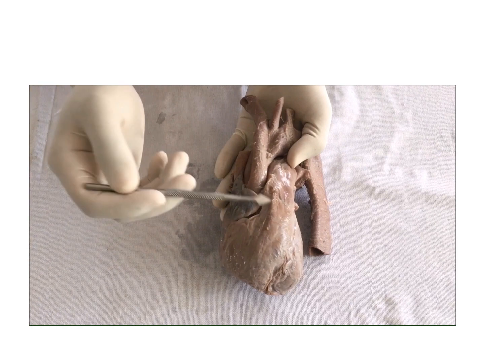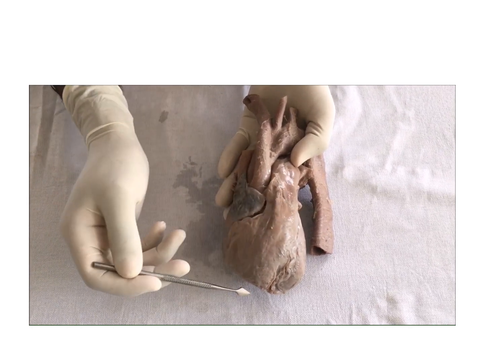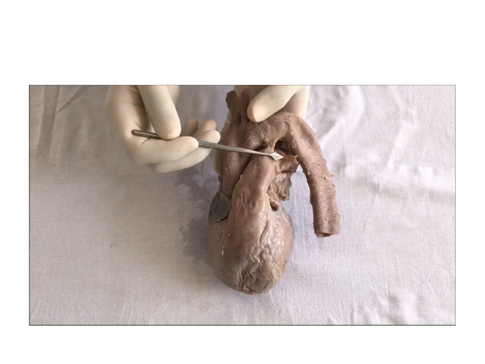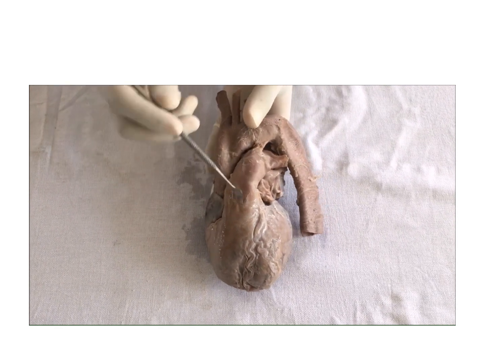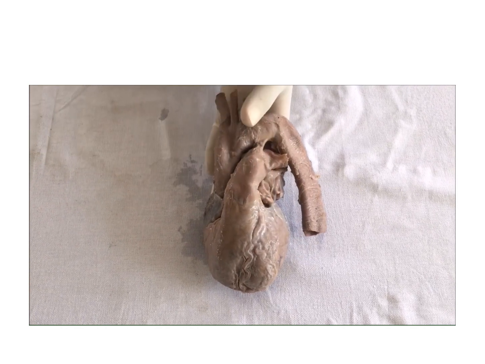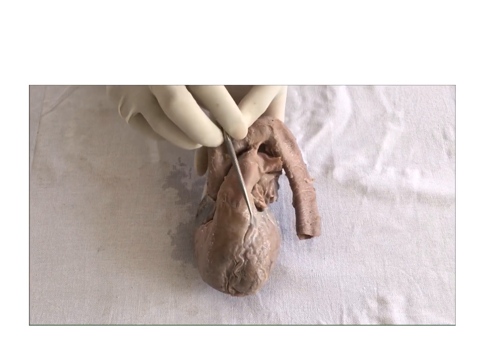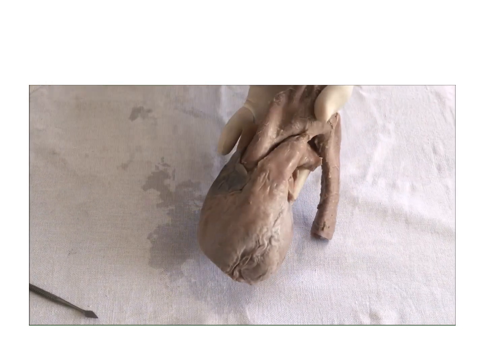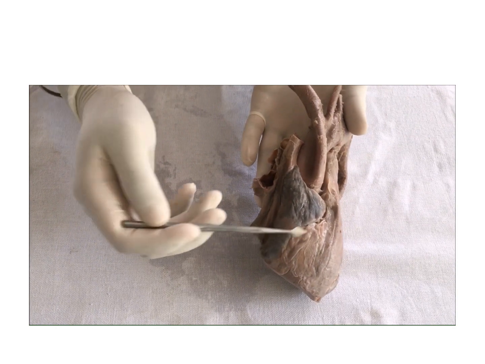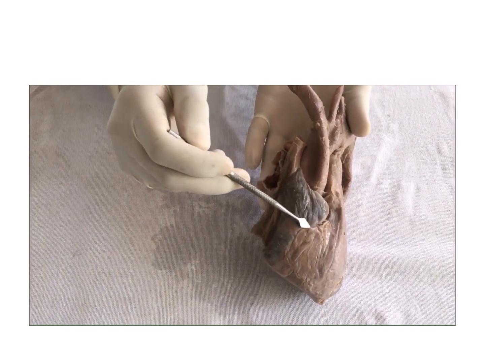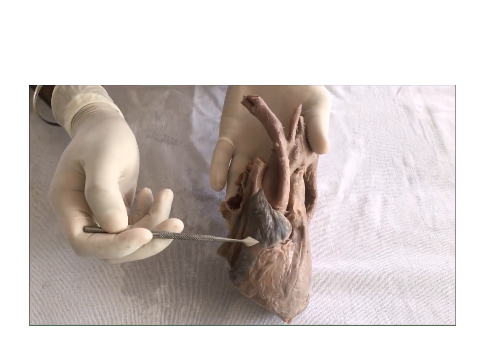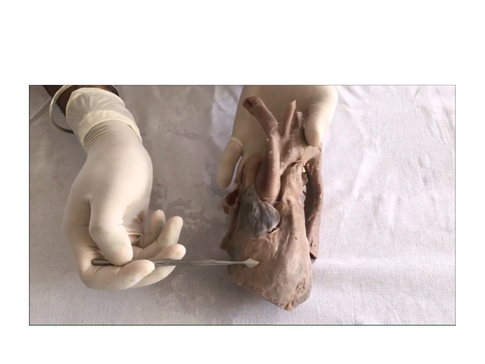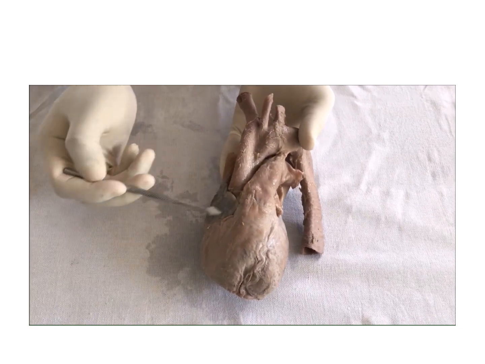The right ventricle continues into the pulmonary trunk. The right and the left ventricles are separated by a groove, and similarly the right ventricle and right atrium are also separated by a groove called the anterior atrioventricular groove or coronary sulcus. It contains the right coronary artery.